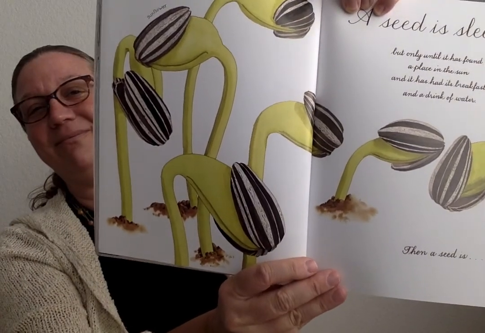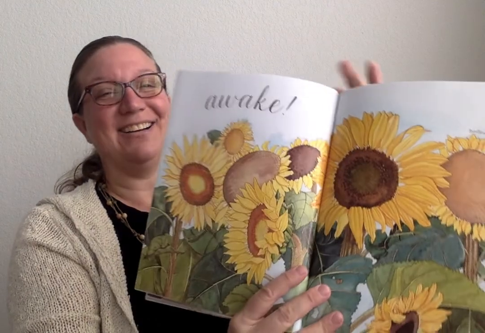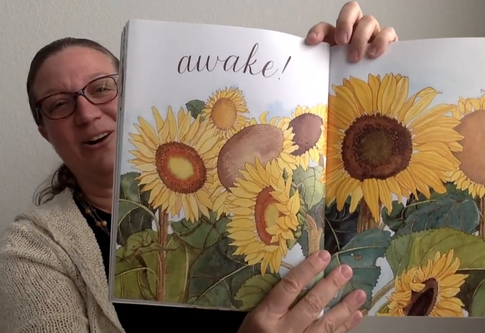A seed is sleepy, but only until it has found a place in the sun and it has had its breakfast and a drink of water. Then a seed is awake. And there is the sunflower that grew from that seed. Isn't that awesome? Sunflowers are so beautiful.